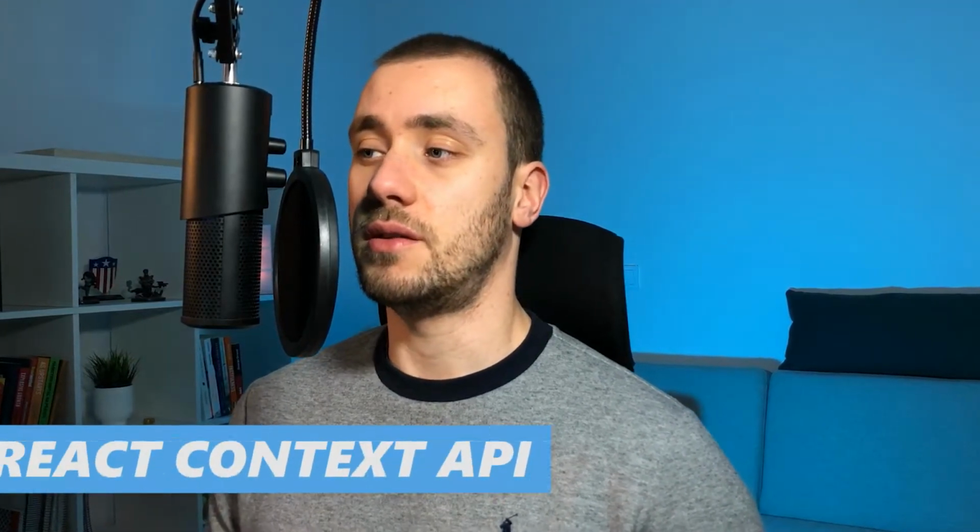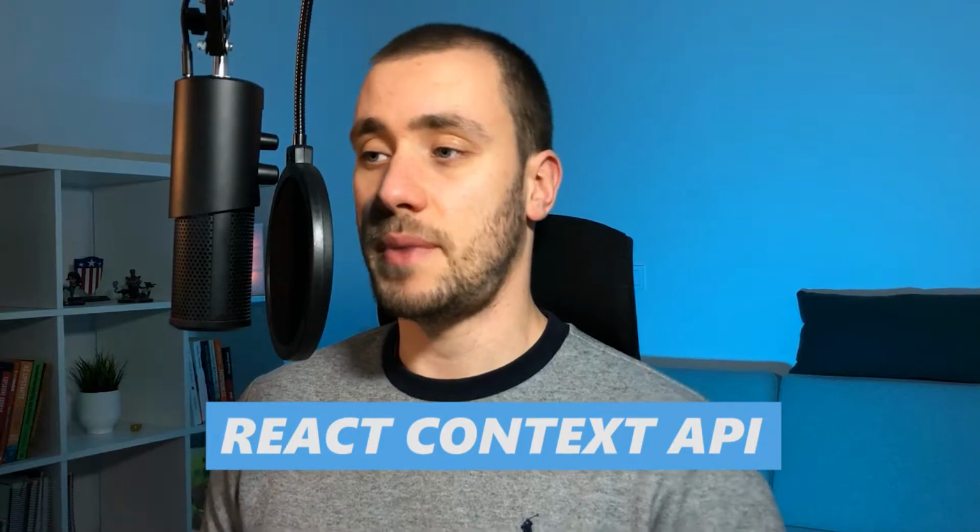We are going to take a look at a practical example of using the React Context API to be able to manage the state between two different pages within a Next.js application.